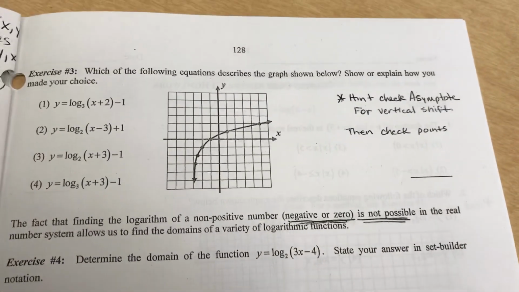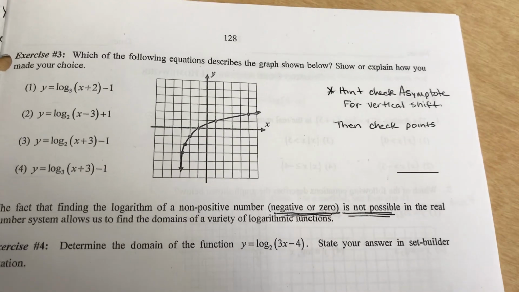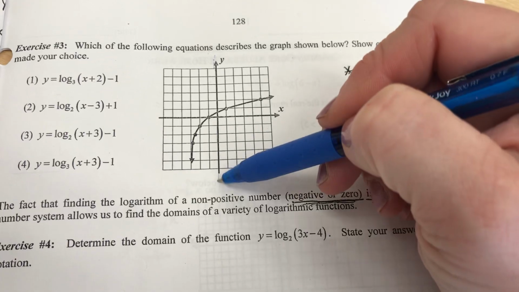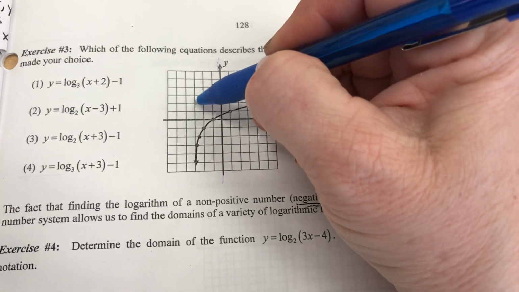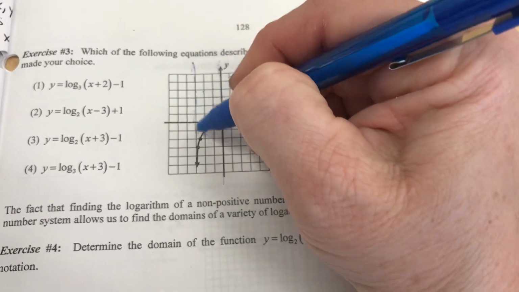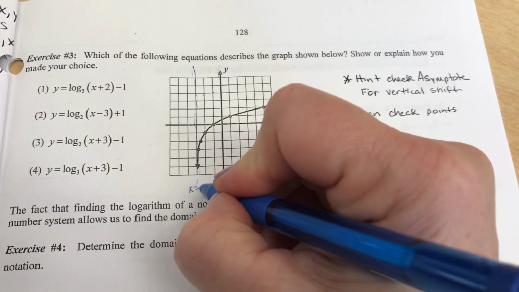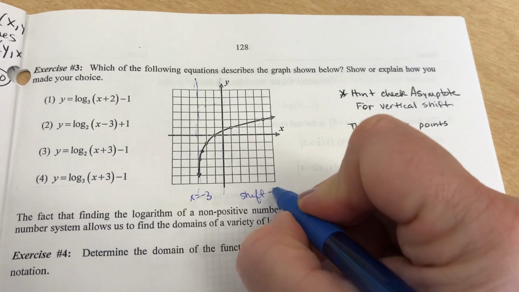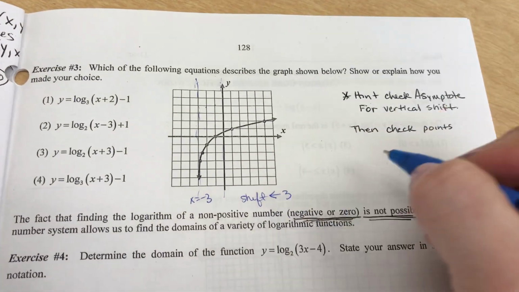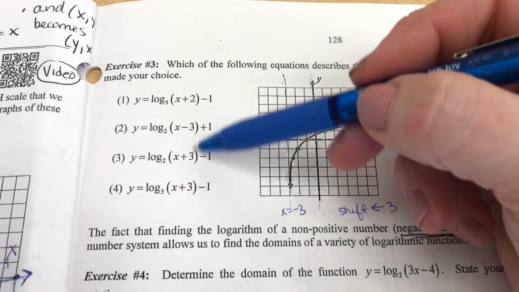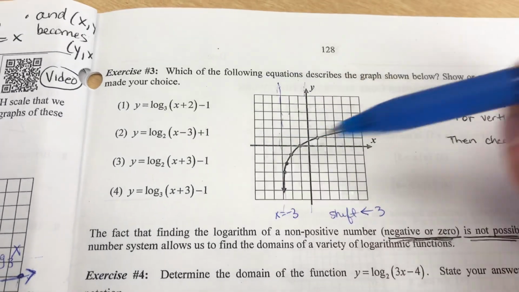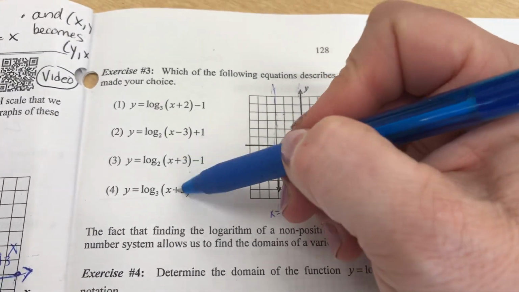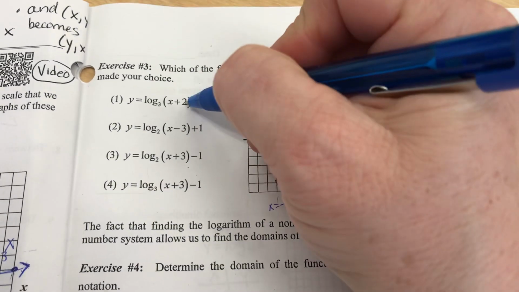Okay, so this one here, next one. Notice the asymptote is not at 0. It's shifted. 1, 2, 3. Here's my new asymptote, x equals negative 3. That means that there is a shift left 3. Well, there's only one over here or 2 over here that say shift left 3. Okay? Remember, when you're grouped with the x, you do the opposite. So this is shifting left 2.